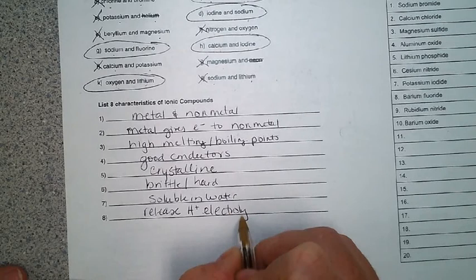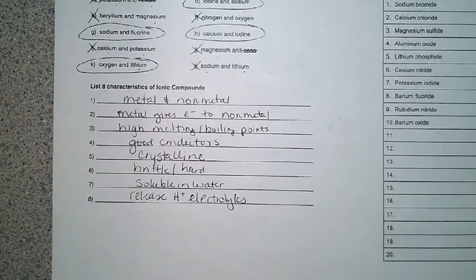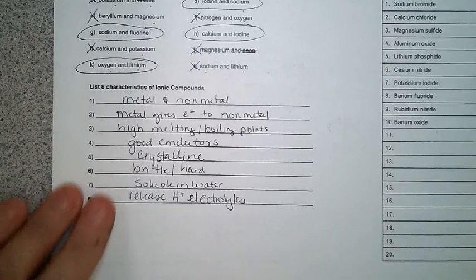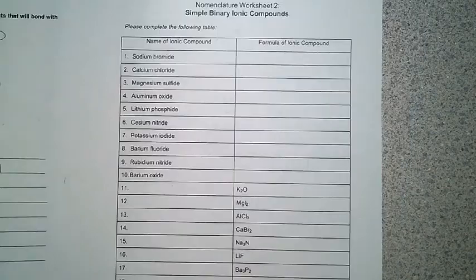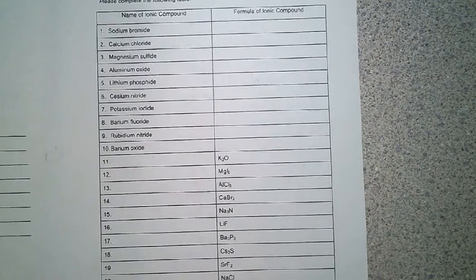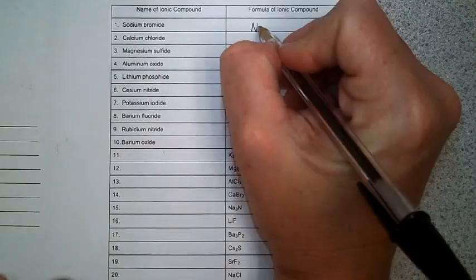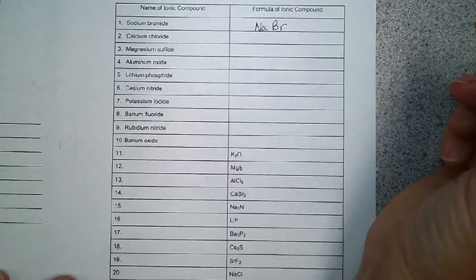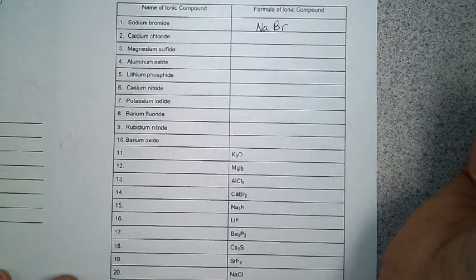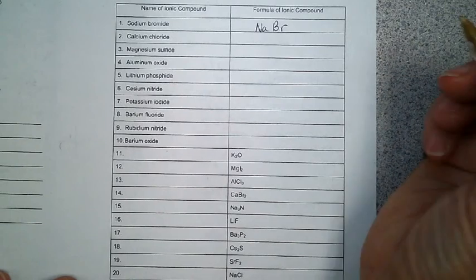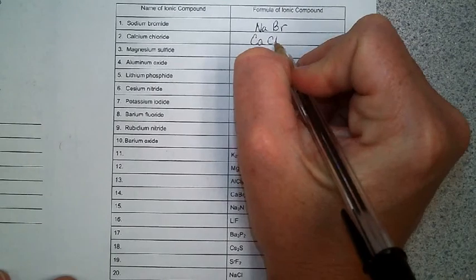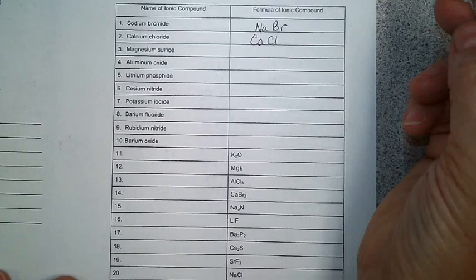Okay. And those were discussed in your section 2. The properties, I think it's section 2, section 3, learning target 3, ionic and covalent compounds, when we went over those. All right, so the very last portion here, the formula. Sodium bromide. And again, you have to think, sodium's a +1, bromine's a -1. That works out perfect. Calcium chloride. Calcium is a +2, chlorine is a -1, so it'd be Ca2Cl.